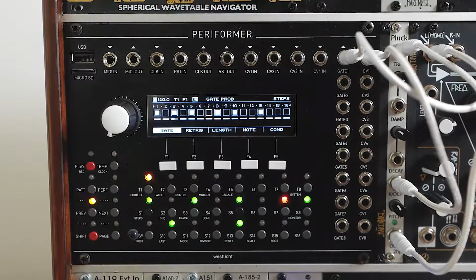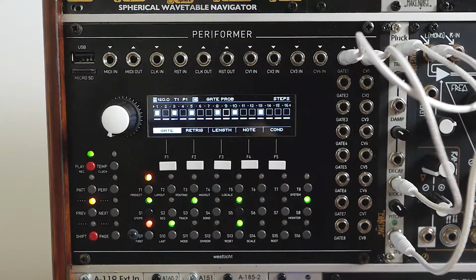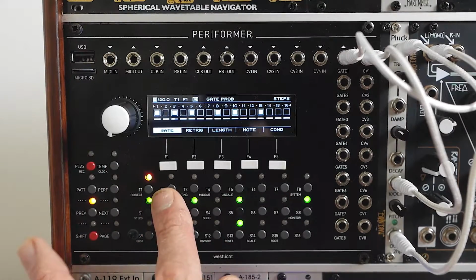So, maybe next time I'll play with that. But the other thing I will show you is curve tracks. So this is a note track currently, because it's sticking to the chromatic scale, which, by the way, you can make it stick to scales of your choosing. But anyway, moving on. Track 2.